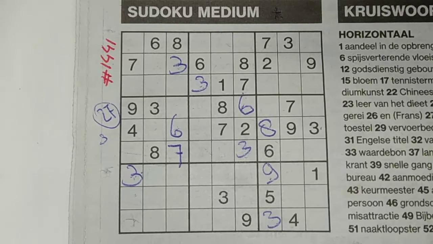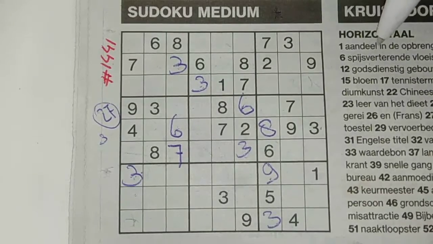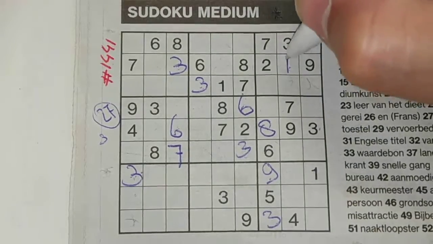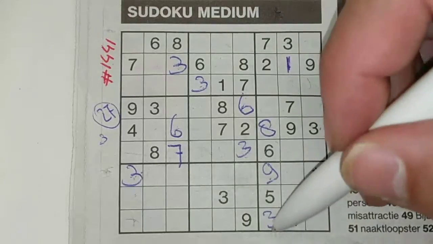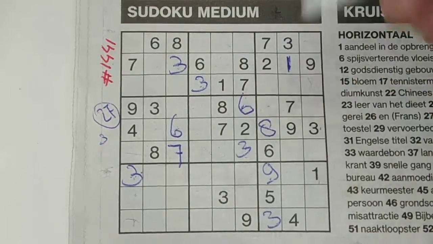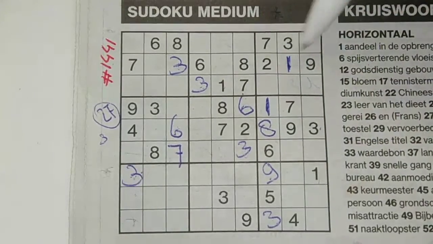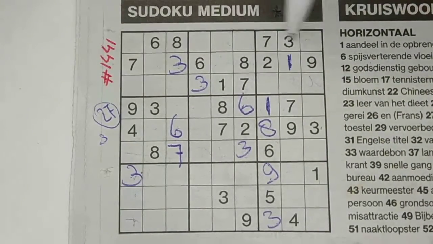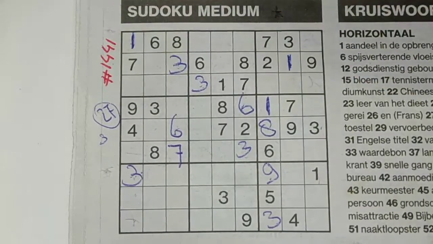How about the number, in this big square, the number 1. We see here 1, so no 1 in these 3 boxes. There are 1, no 1 in those 2 boxes. So 1 box left for the 1 should be here. 1 in this column, the last column, 1 in the column next. So in that column, the only place for the 1 should be here. 1 in the third row, 1 in the second row. So in the first row, the only place for the 1 should be there.